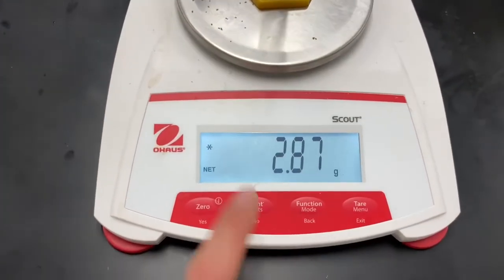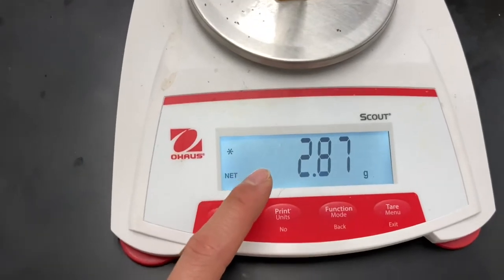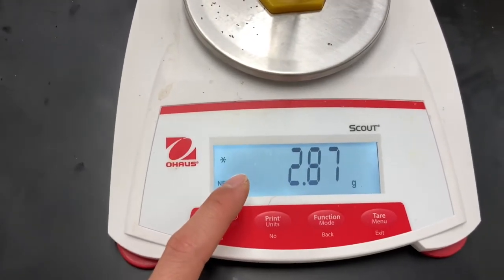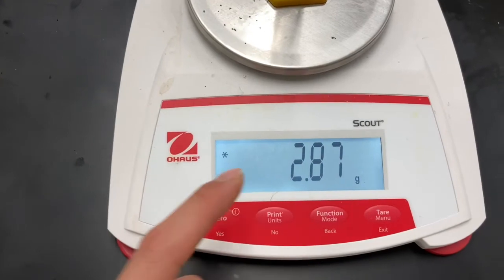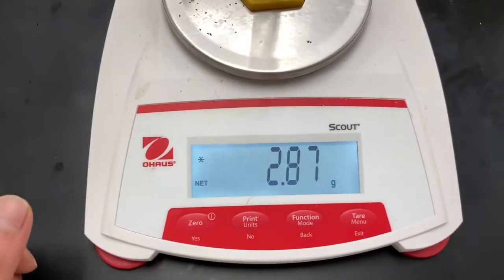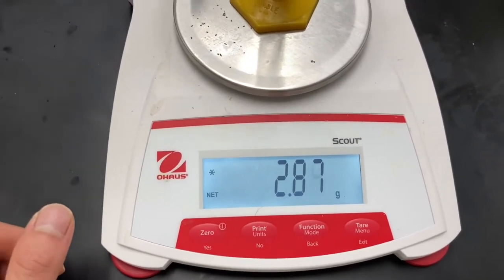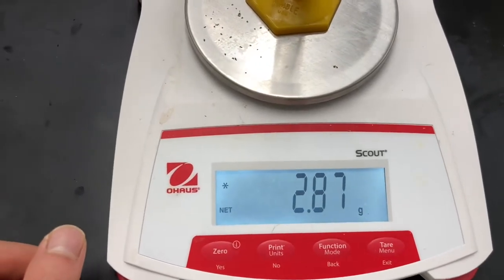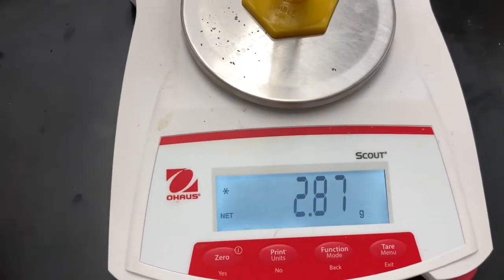Notice for the electronic scale here, we don't have to add an extra digit. The electronic scale is pretty exact. It's only changing because there's air conditioning on right now. But you can use either number, 2.87 or 2.88, and we're not adding any extra figure to that.